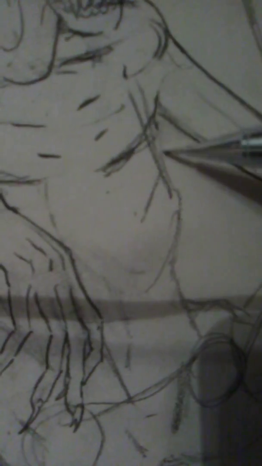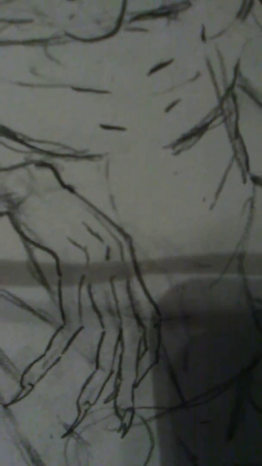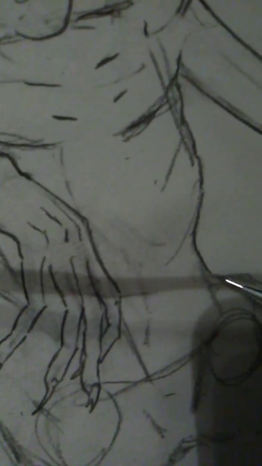Alright, so now we're going to do the bumps of his ribs because the skin is being pulled over them. Okay, so now this is where the torso meets the hips, so we're going to draw that hip bone sticking out like that. Now this line indicates where the rib cage ends. You won't need to do as much detail because the hand is covering it up, but don't ignore that area either, otherwise it won't look very realistic.